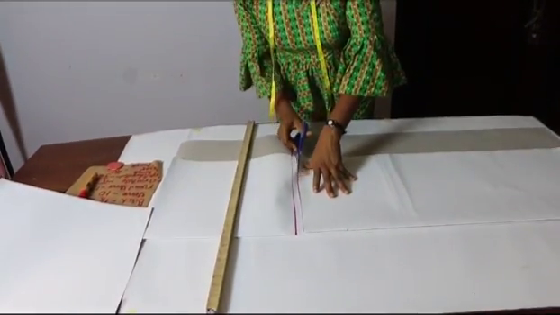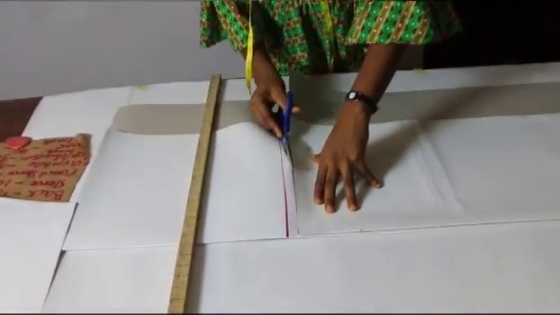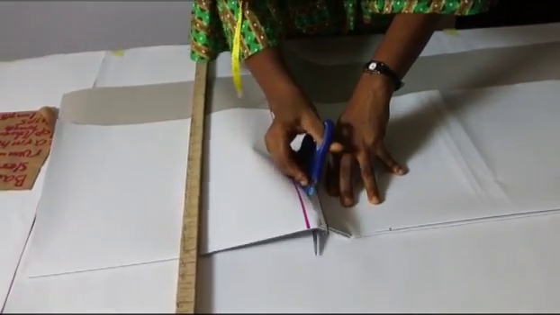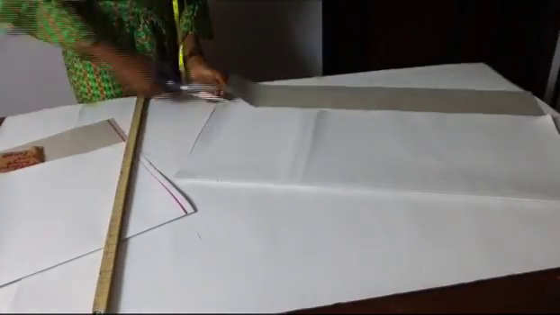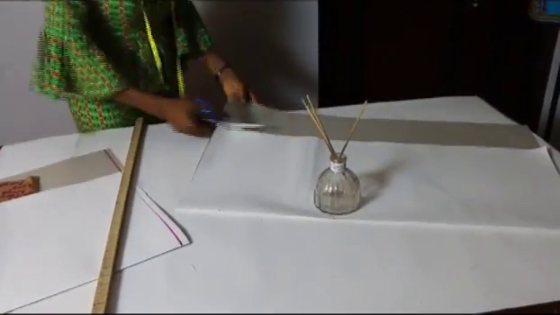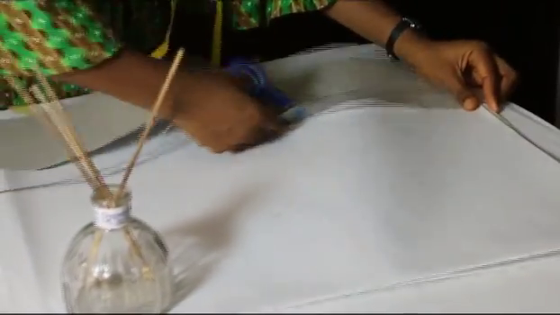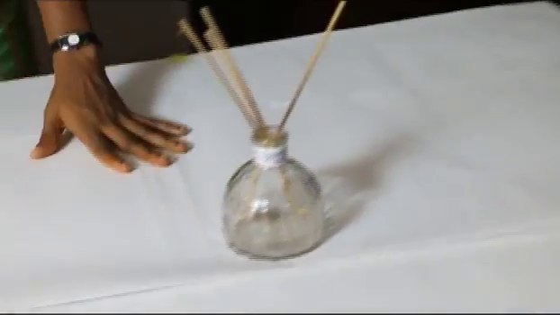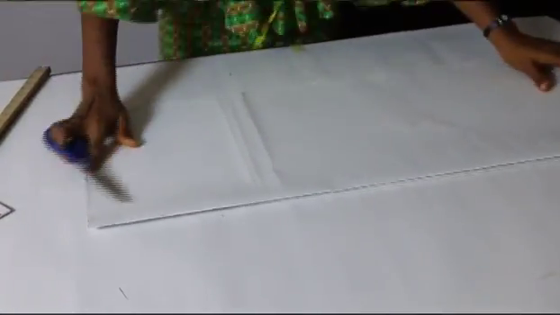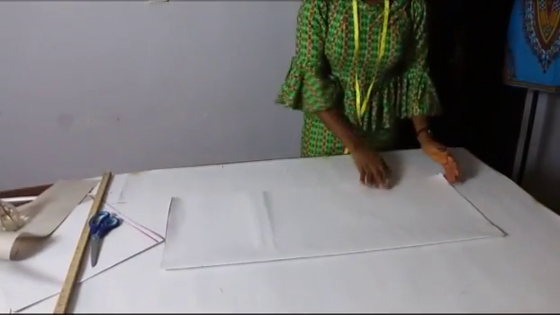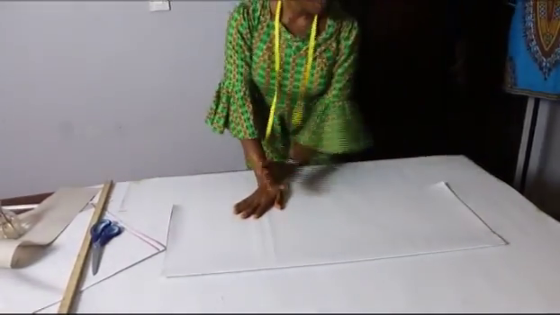I'm just cutting out the back pattern this way. So, actually today I'll be teaching you a pattern whereby I'll achieve those fronts, then I'll slant my neckline and then achieve the back.